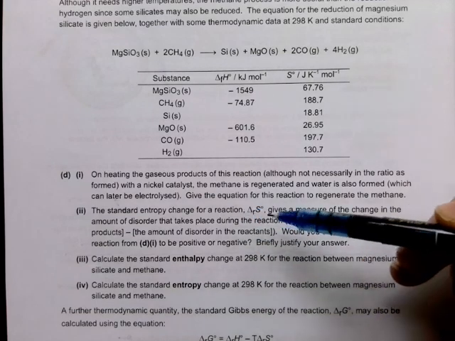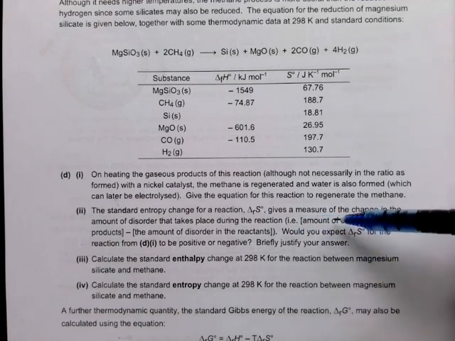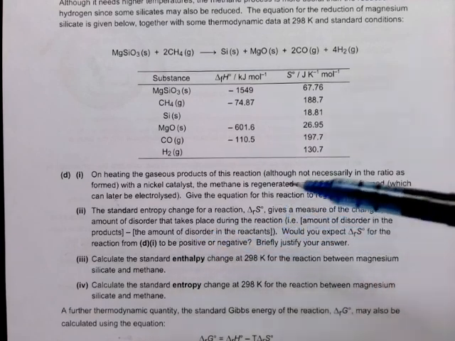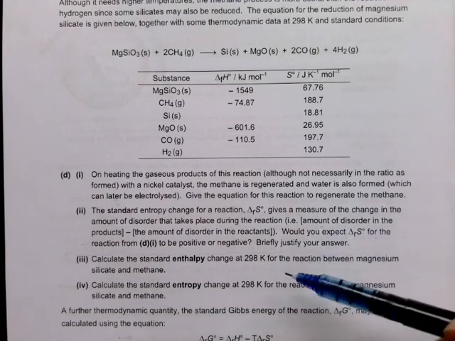The standard entropy change gives a measure of the change in the amount of disorder that takes place during the reaction. Amount of disorder in the products minus the amount of disorder in the reactants. Now, you see, this is new material, so you don't know this. If you want to read about entropy, we'll do entropy next year. You can read about it in chapter 22, on page 362. There it is, entropy. But what will happen is they'll introduce a topic that you don't know about, and they'll give you a tiny bit of information about it.